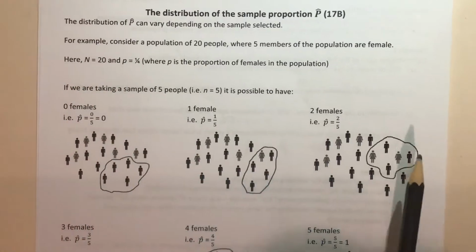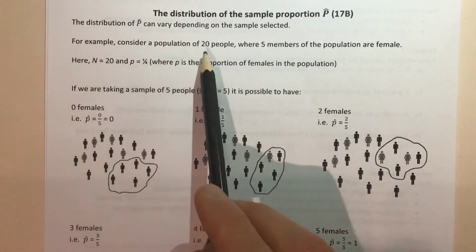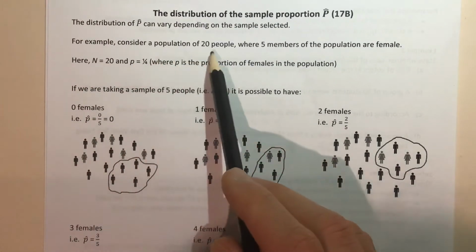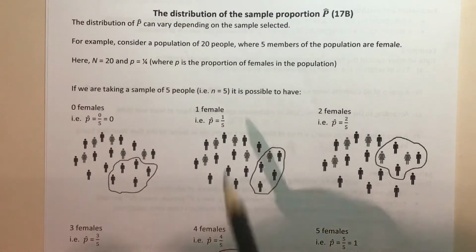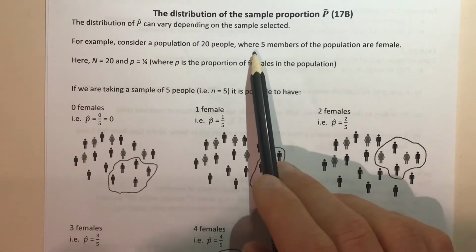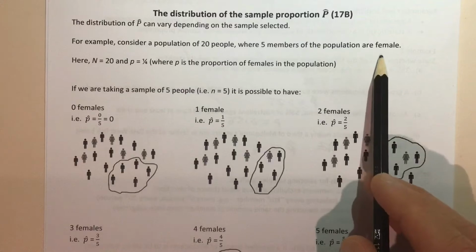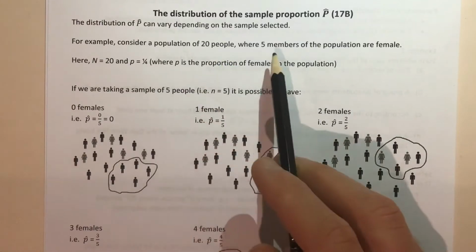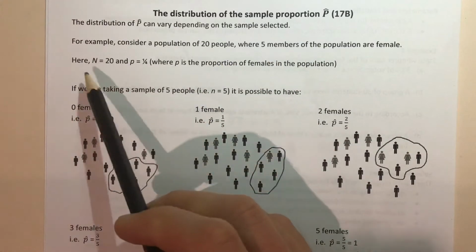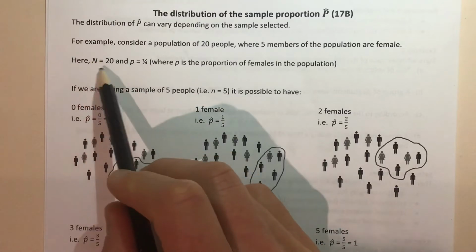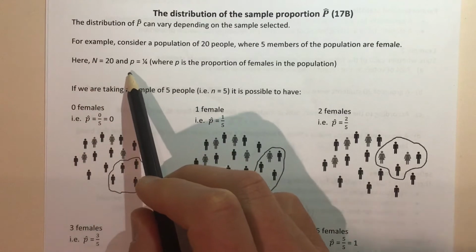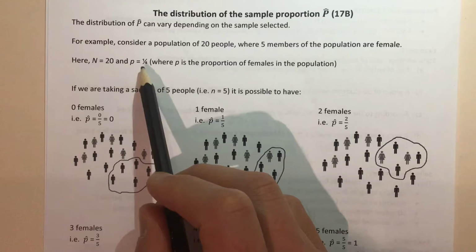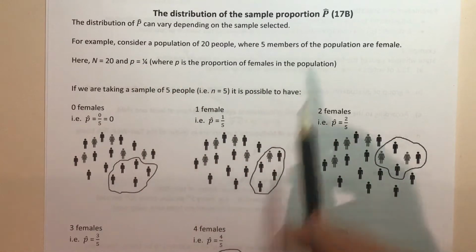So for example, let's simplify a little bit and consider a population of 20 people. So 20 people is the whole population, where 5 members of the population are female, right? So we've got this population of 20 people and 5 of them are female. So in this context, capital N, which is the population size, is 20, and P, which is the population proportion, is 1/4, where P is the proportion of females in the population.